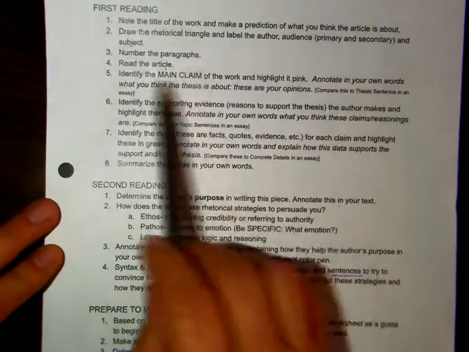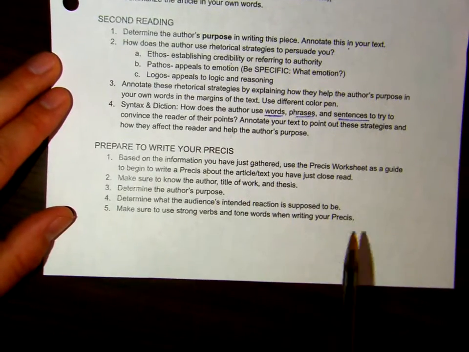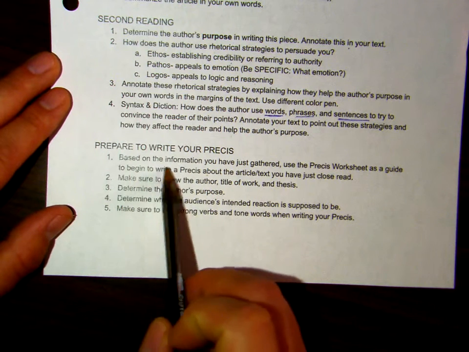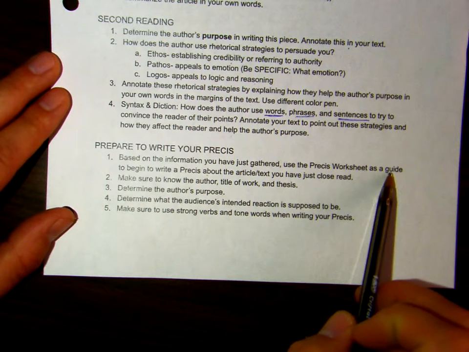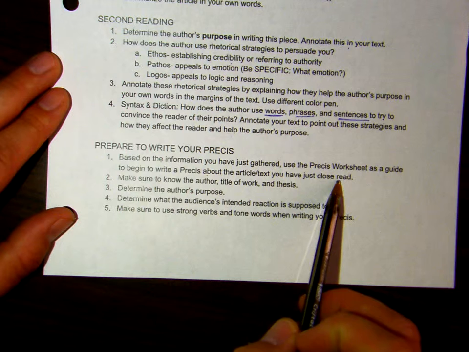Once you have all of this annotated and picked out, then you're ready to write a précis or a rhetorical analysis, whichever the teacher directs. When you go to write the précis, based on the information you've gathered, use the précis worksheet as a guide to begin to write a précis about the article or text you have just close read.